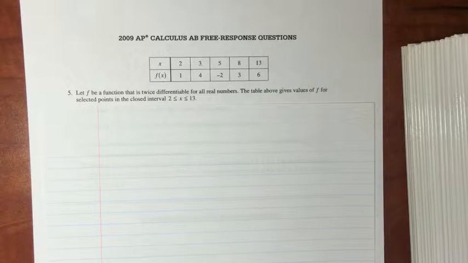So first let's see what this question entails. It has 4 parts and it's a non-calculator question, and the concepts include derivatives, integrals, and Riemann sums. Specifically the fundamental theorem of calculus and the mean value theorem. So let's see what this question is asking.